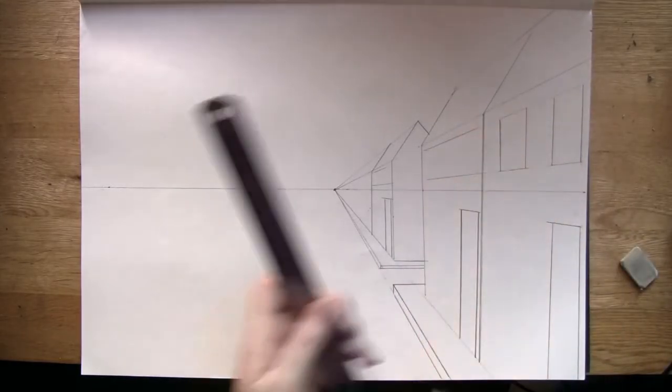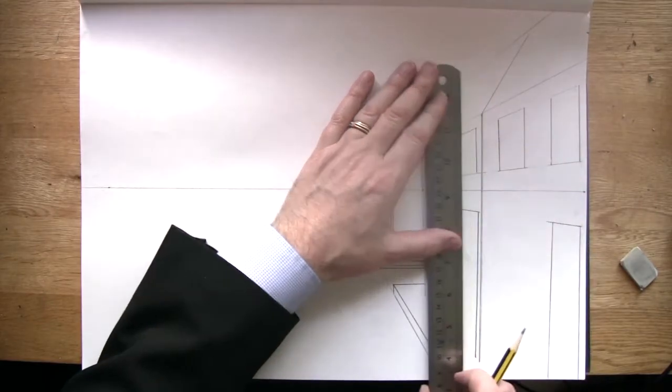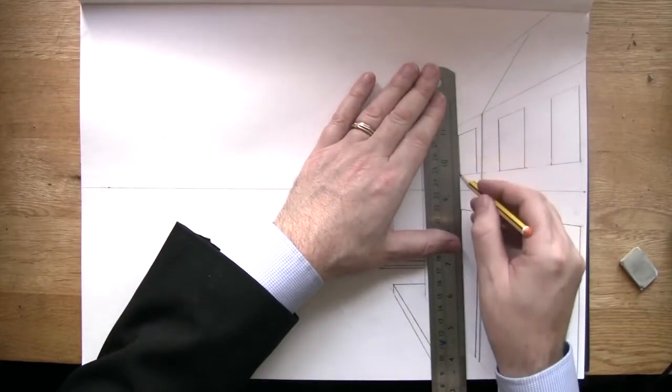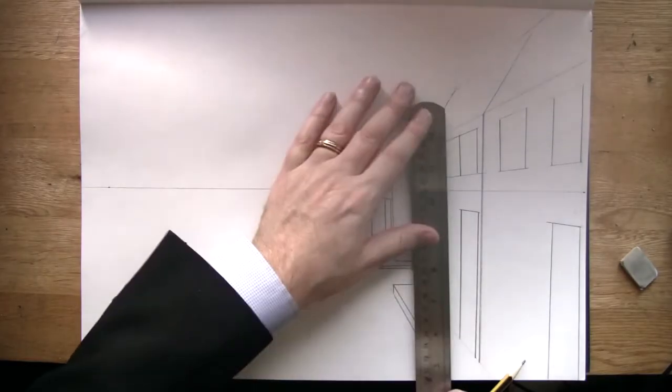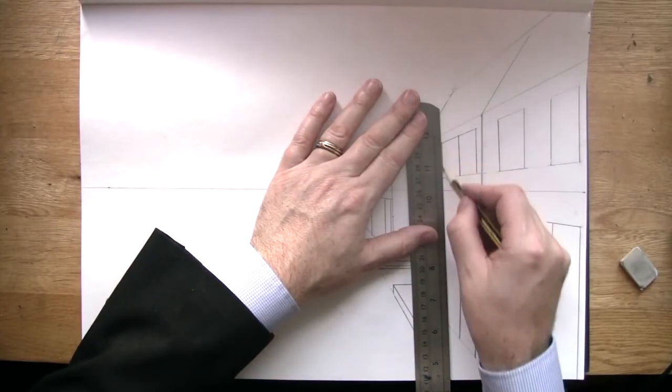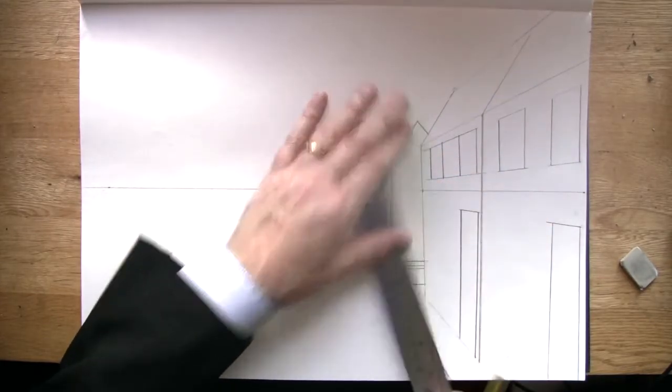And of course on Mummy Bear's house it's the same thing. For each window, 1 line down for one side of the window. If we do another one, that's the first window on Mummy Bear's house done. I want another window, so we move across a little bit. One side of the window, second side, that's the second window done.